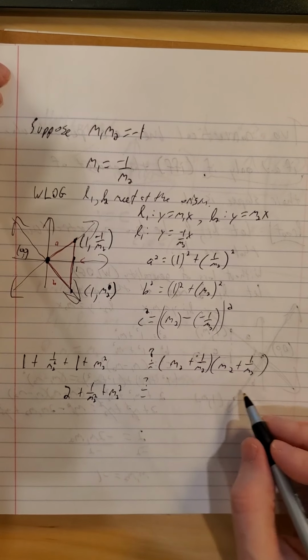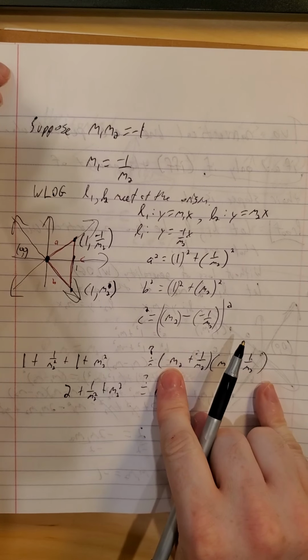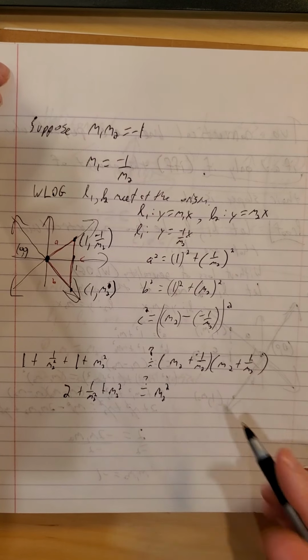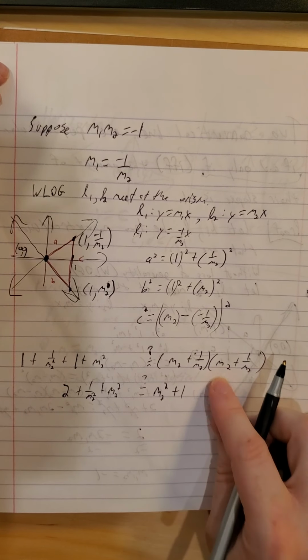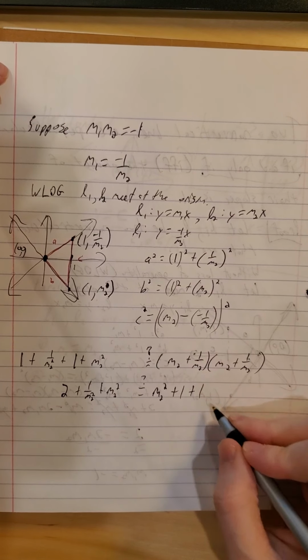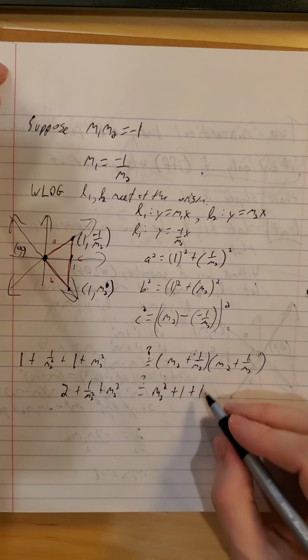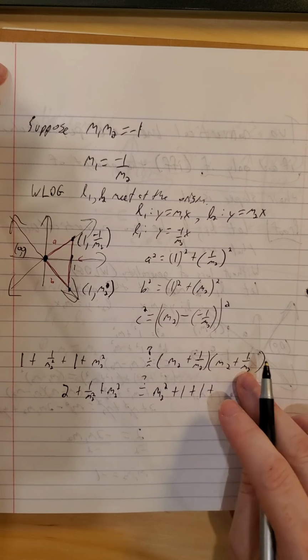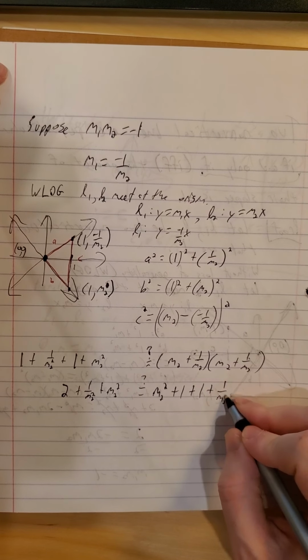Right-hand side, we can FOIL out again. So m2 times m2 is m sub 2 squared. m2 times 1 over m2 is a 1. Inside times inside, 1 over m2 times m2 is 1. A number times its reciprocal will give you a 1. And finally, L, the last, 1 times 1 is 1. m2 times m2 is m2 squared.